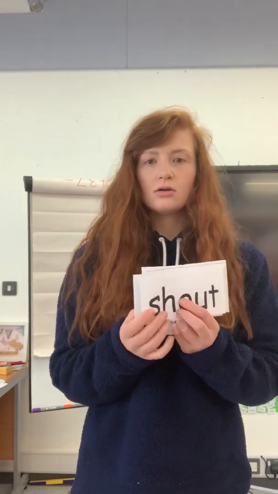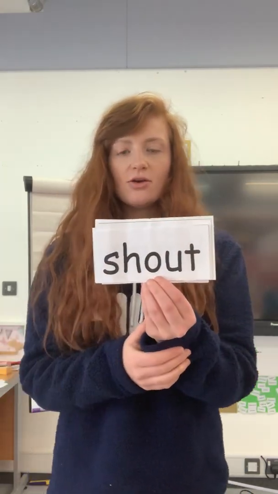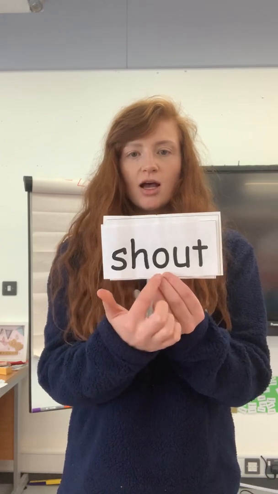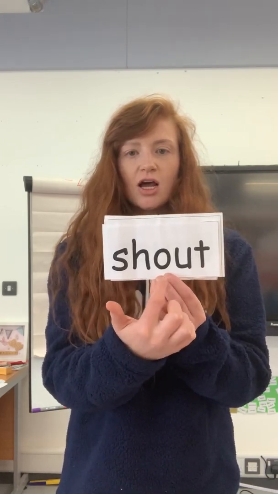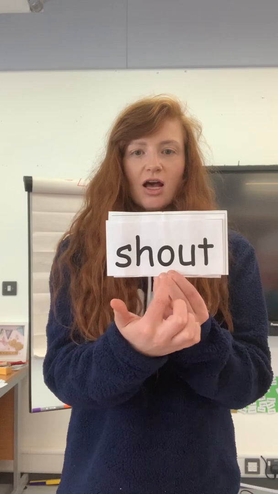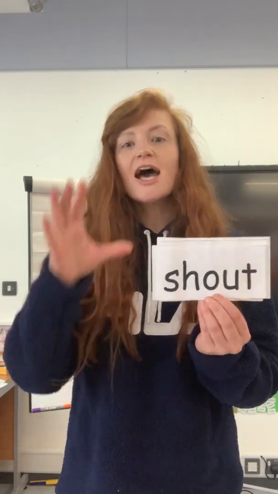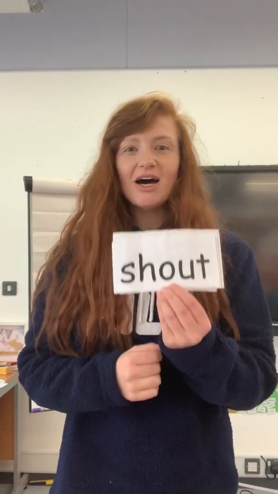Next one. Ooh. 2 digraphs in this one. Let's have a little go. Sh, out. Sh, out. Sh, out. Shout. The word is shout. Miss Bailey was very loud when she had to shout.